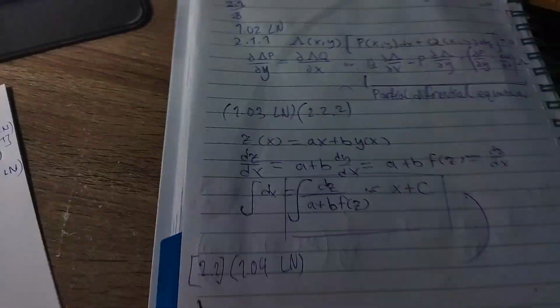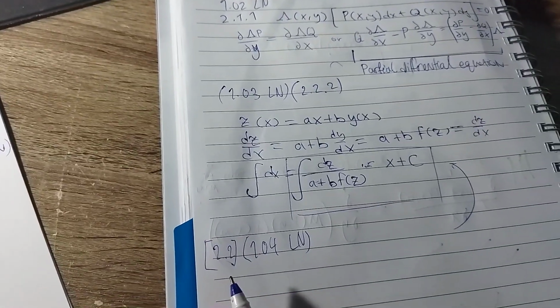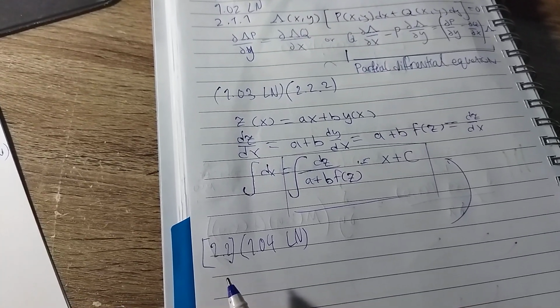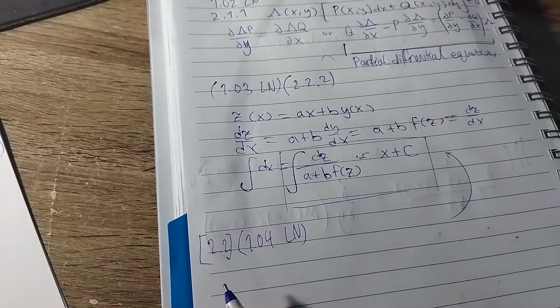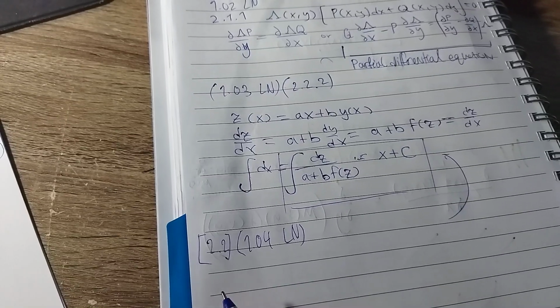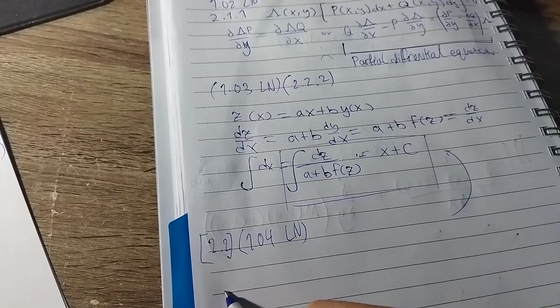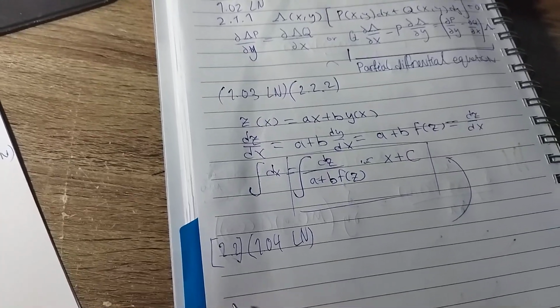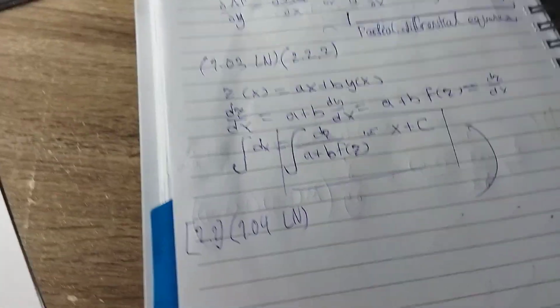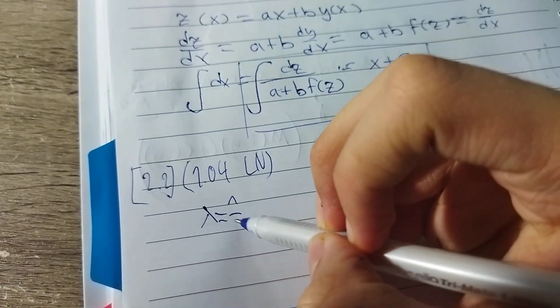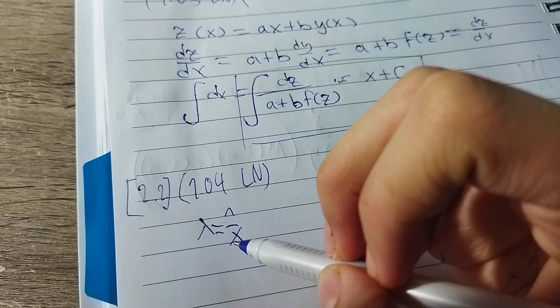Now what does this mean? So basically what we can do is set lambda equal to 1 over x.